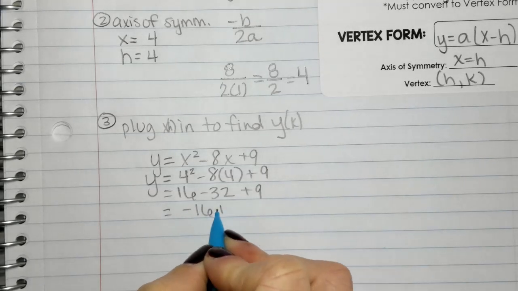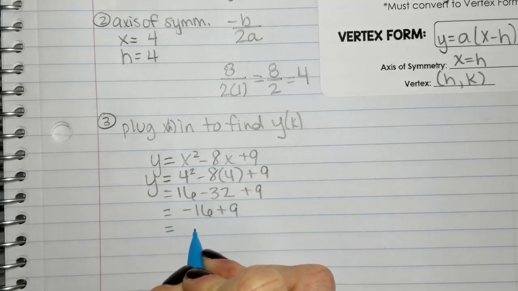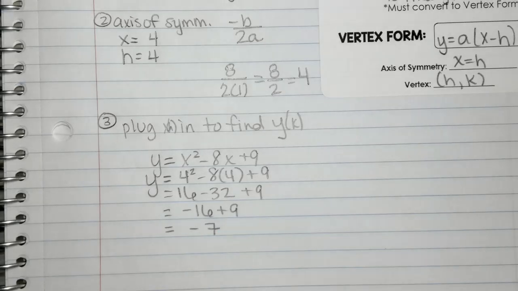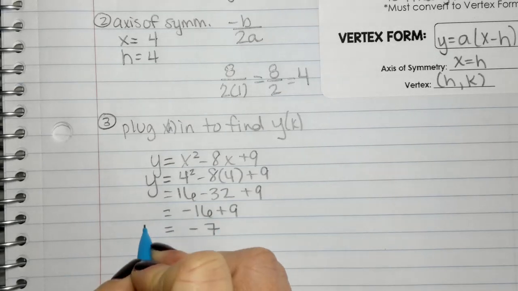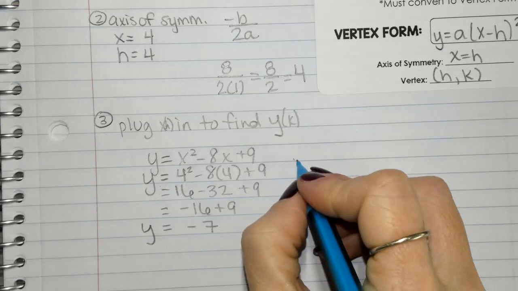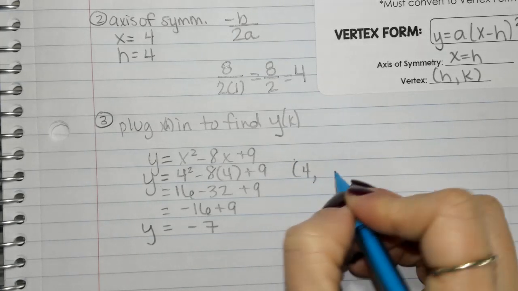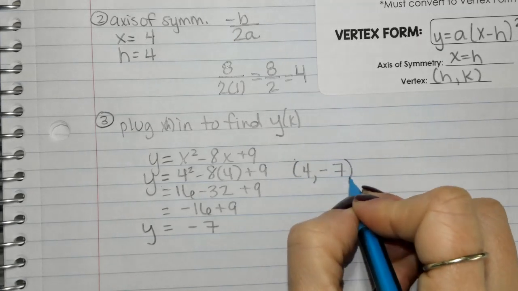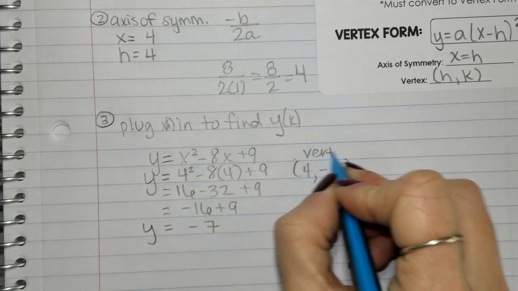Negative 16 plus 9. Negative 7. So now I have when x is 4, y is negative 7. So that is my vertex.